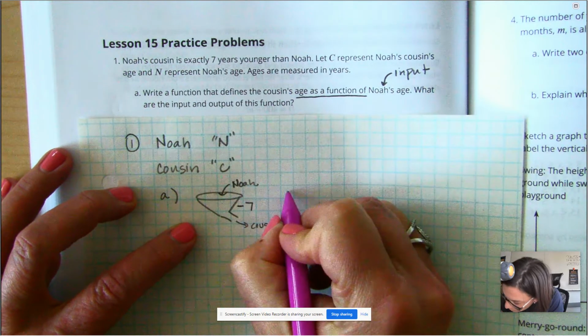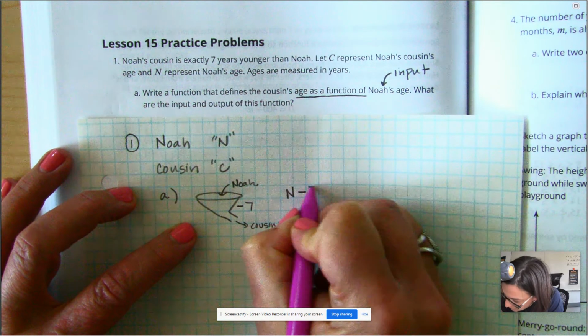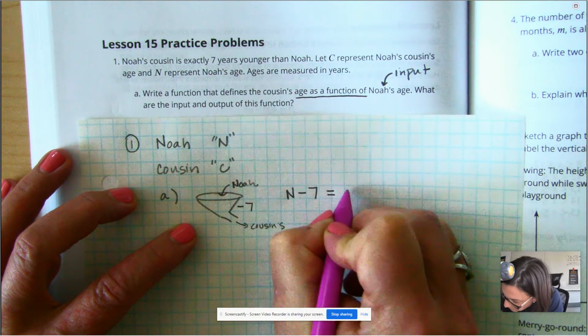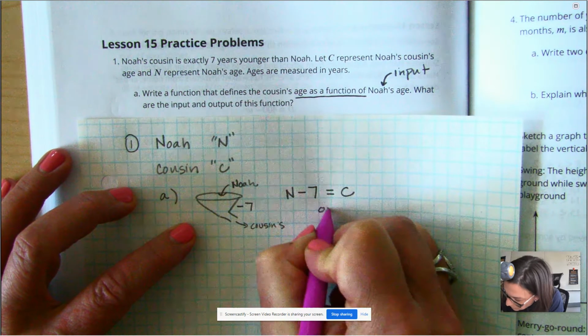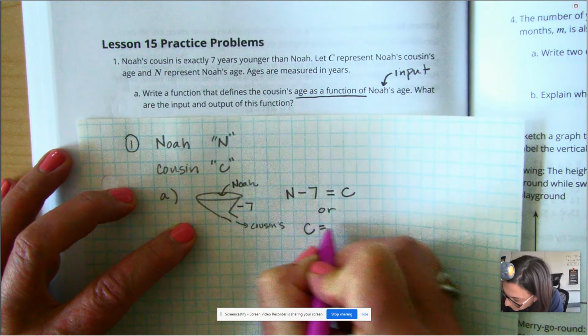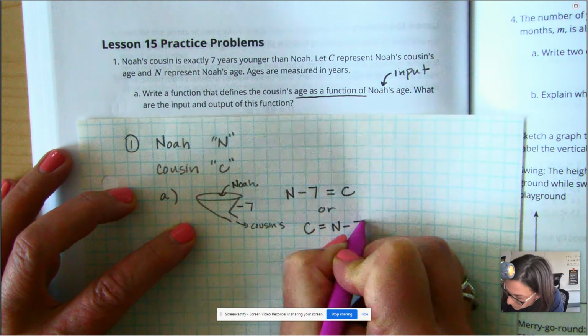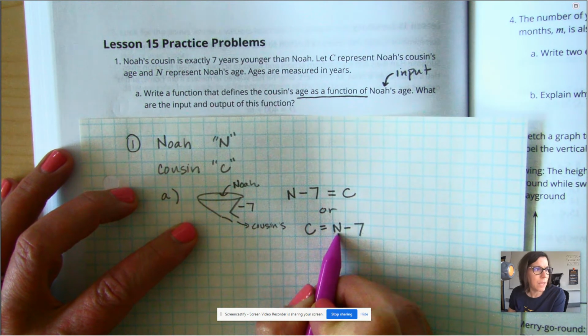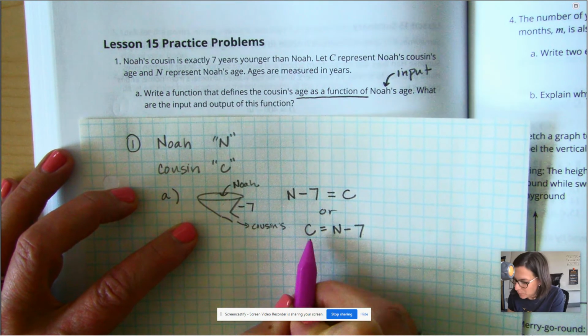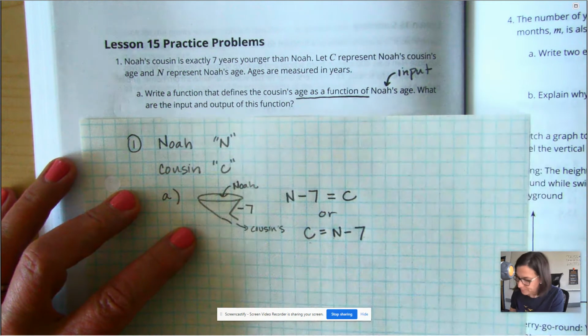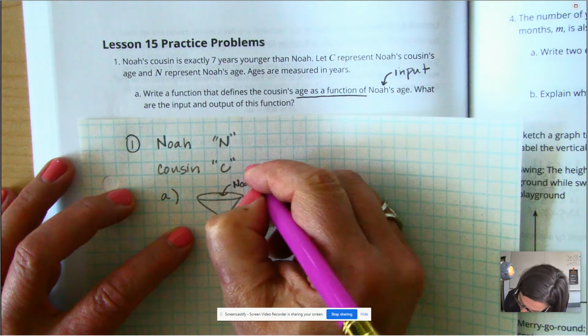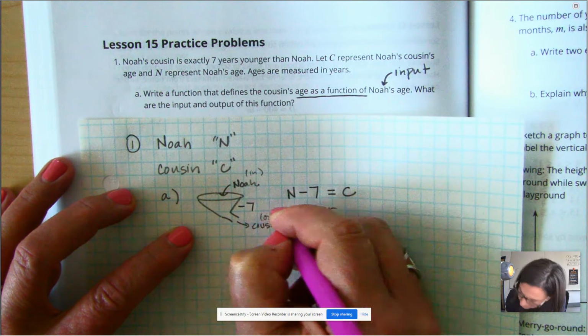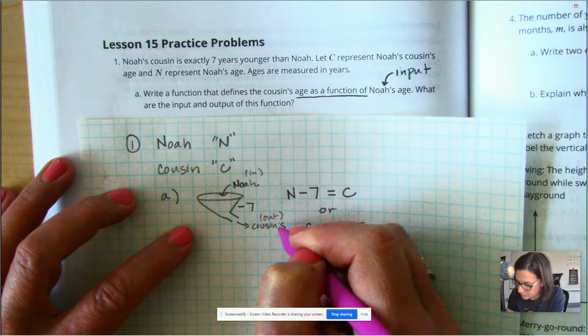If we start with Noah and we subtract 7, that equals the cousin. Or we could just say the cousin is N minus 7. Noah is the input, cousin is the output. In and out, because whatever you're calculating is the output.